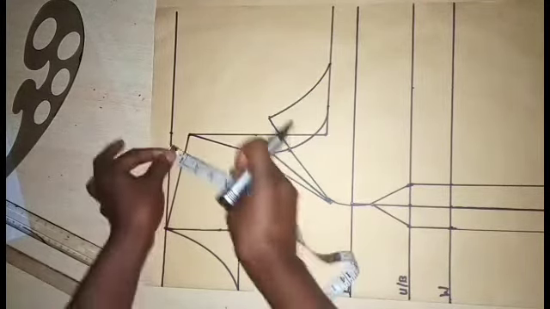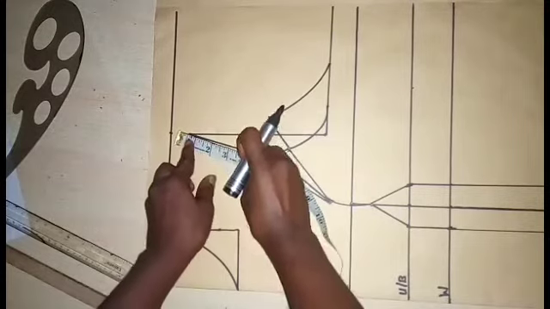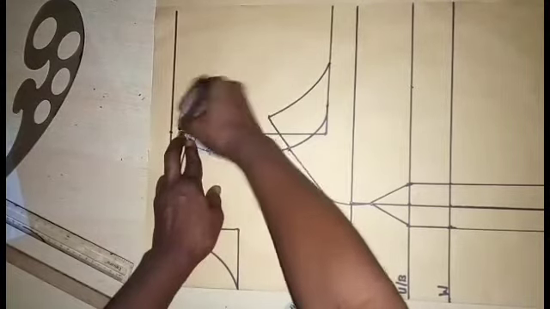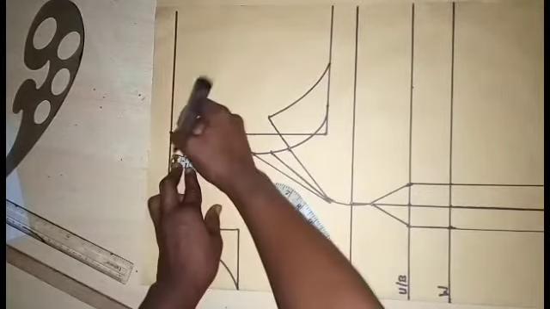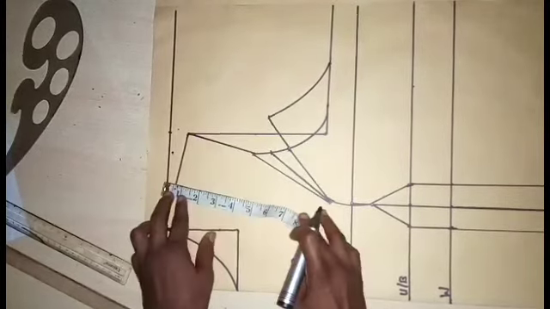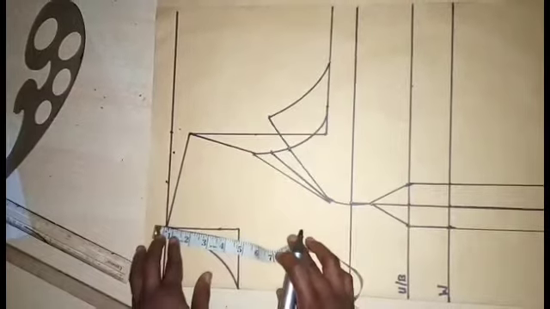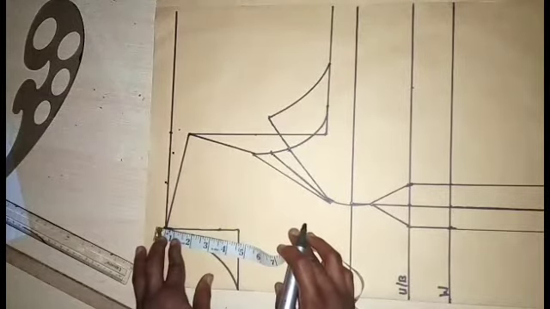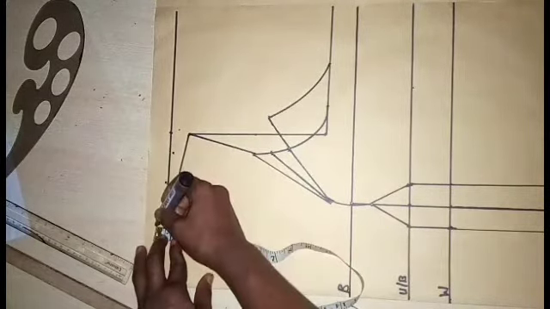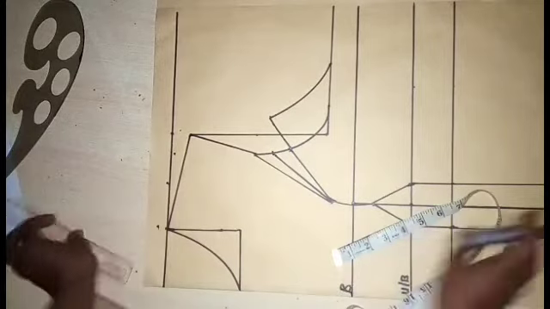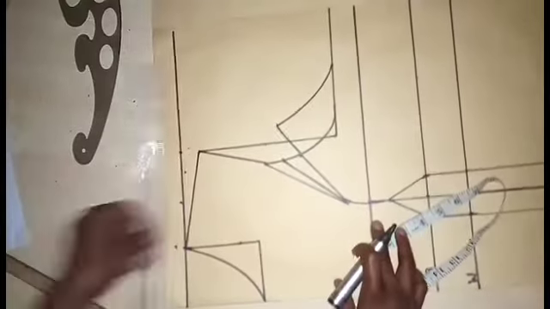Then I would place my tape from here. Just mark 1/2 inch upward at each point of the shoulder slope or shoulder slant. Just mark 1/2 inch up. Then I'll connect the line.